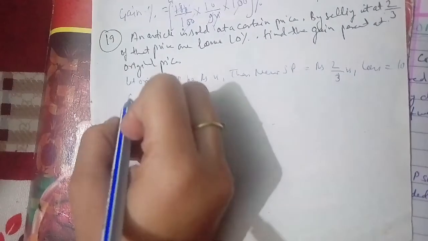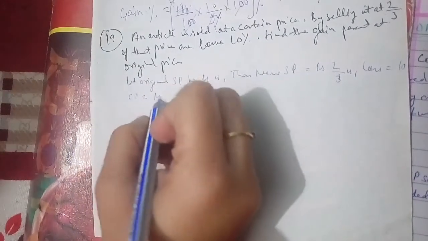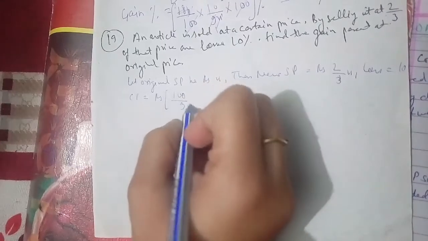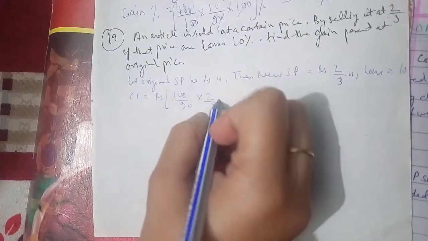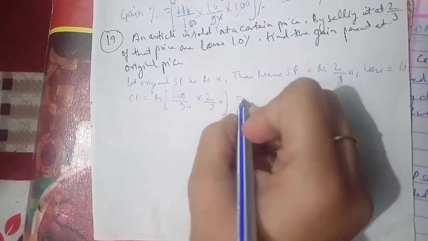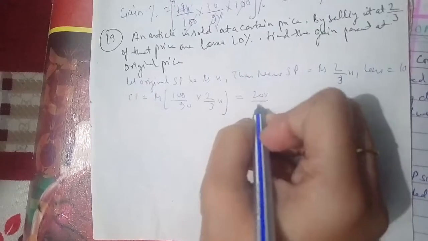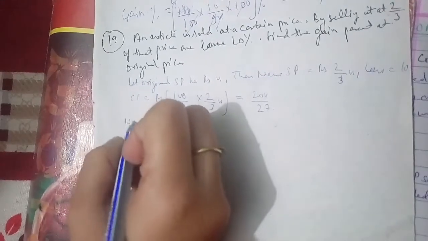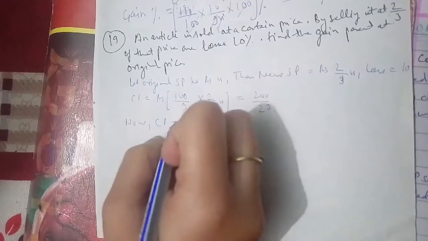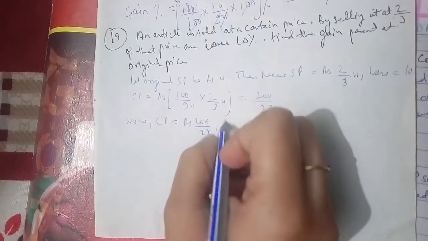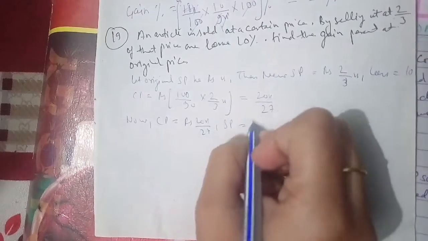Now CP is equal to rupees 100 upon 90 into 2 upon 3 x, so that is equal to 20x upon 27. Now CP is equal to rupees 20x upon 27. SP is equal to rupees x.